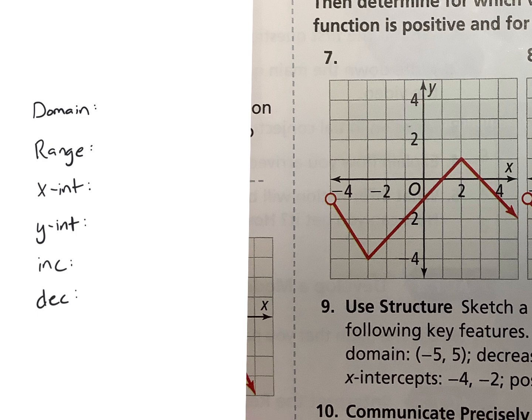In parentheses, what did we write down? Lowest x. So lowest x, we're looking this way, right? What is my lowest x value on this graph? It is -5. Good. And now I want my highest x, which is all the way over here. What does this arrow mean? Infinity. Good. So domain is done.